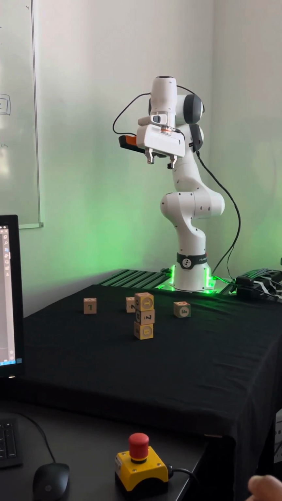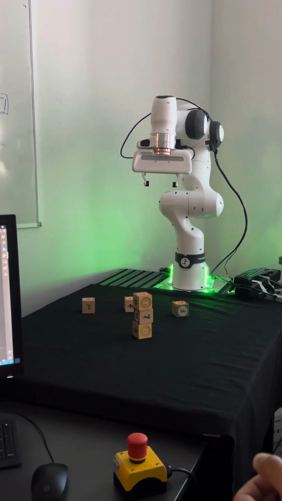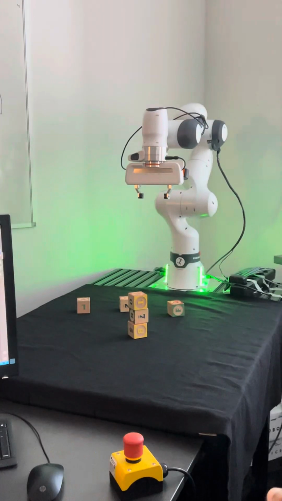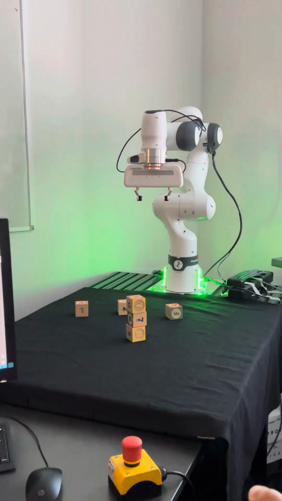Currently, does it check in any way how far the tower has been built, or does it just remember that, okay, I have raised the third block? It remembers it.